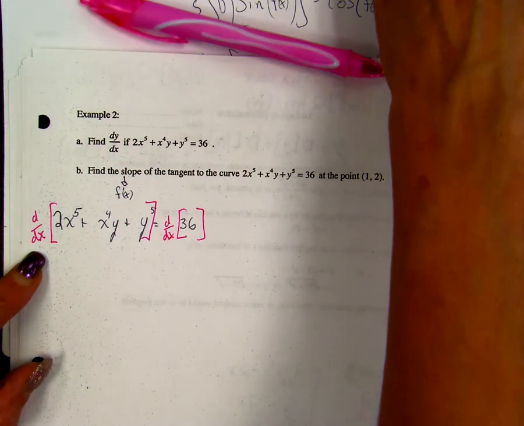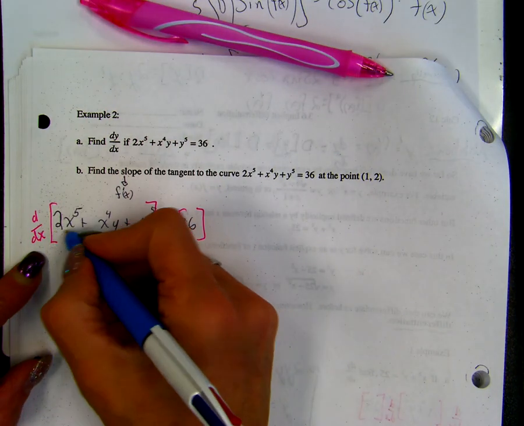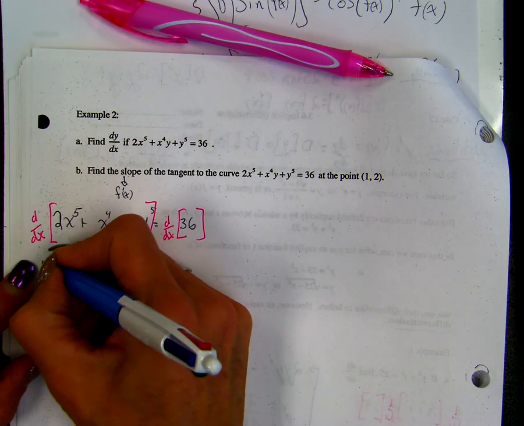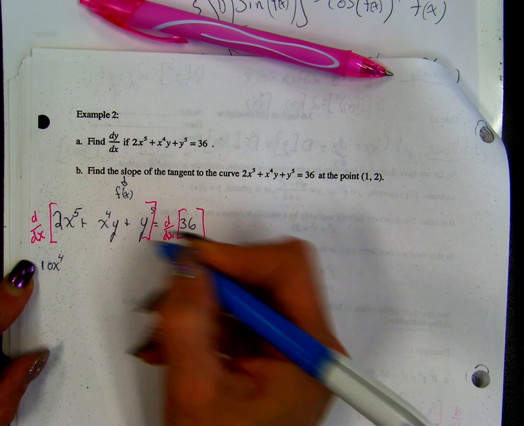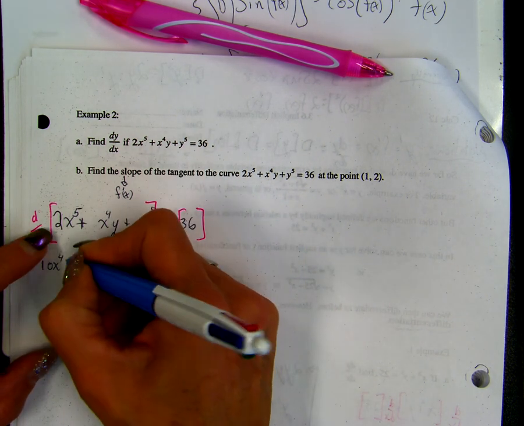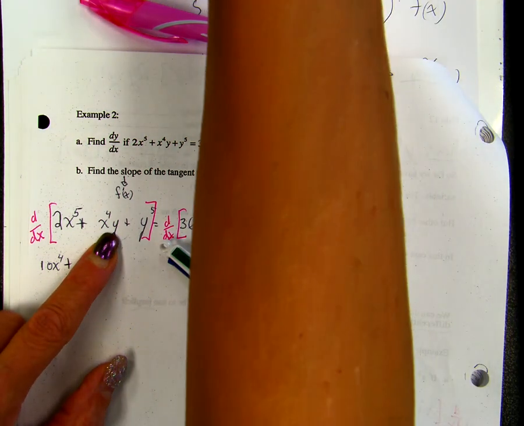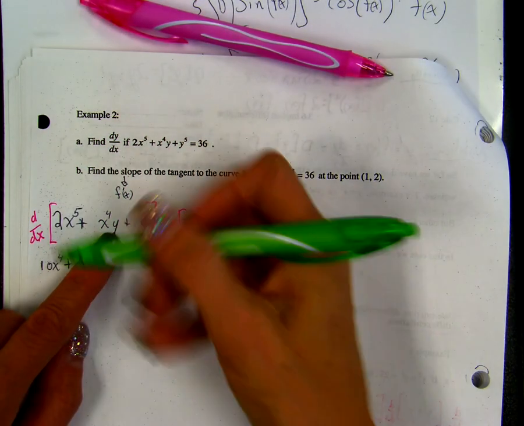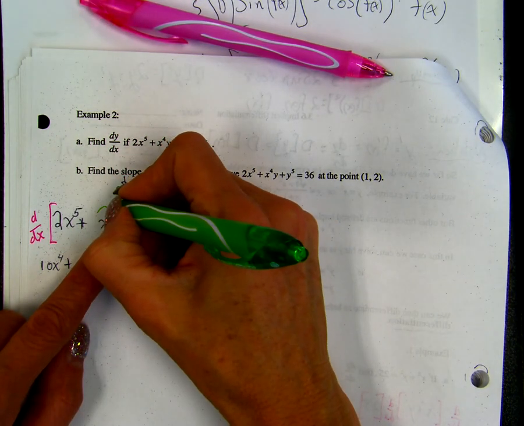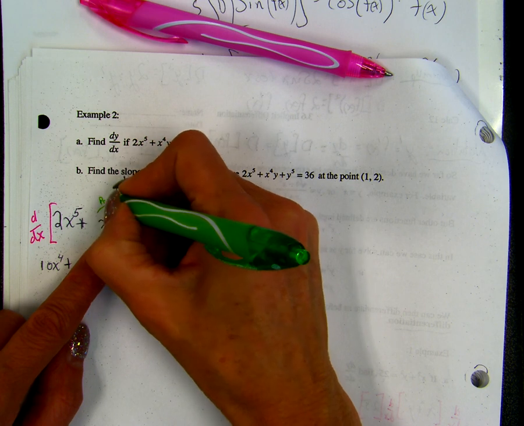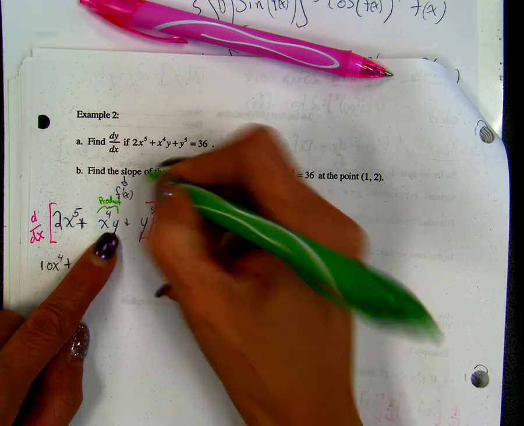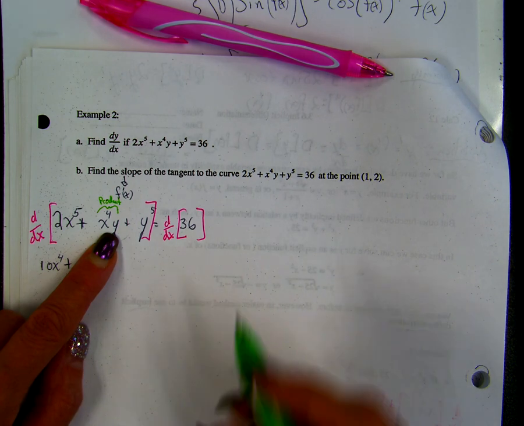For the first one, pretty easy. The derivative of 2x to the 5th, 10x to the 4th, plus the derivative of x to the 4th times y. What rule am I going to need to take this derivative right here? A product rule. So that means that this is going to turn into two terms, right?